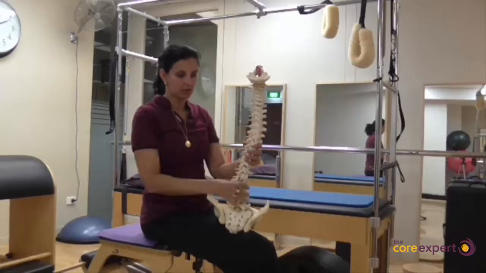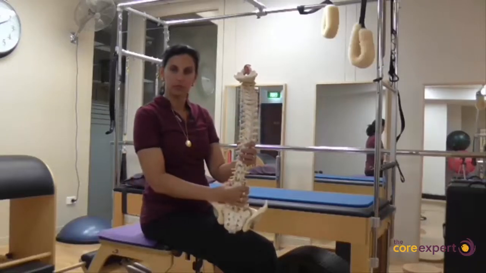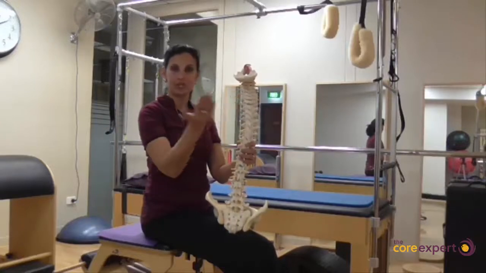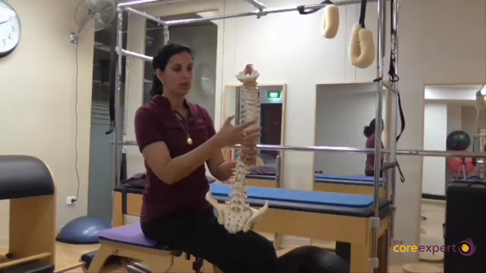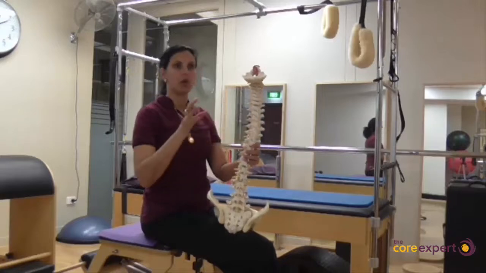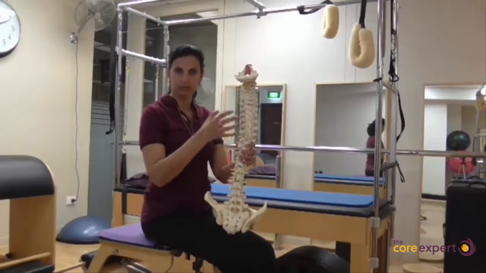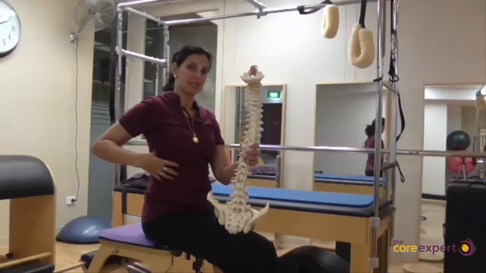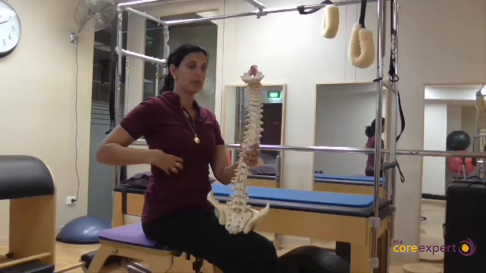Obviously your thoracic sits on top of your lumbar. Your thoracic spine is where your rib cage takes attachment. So we're looking at the thoracic spine being a lot less mobile. Okay, and it's a lot less mobile because its job is to protect the internal organs.